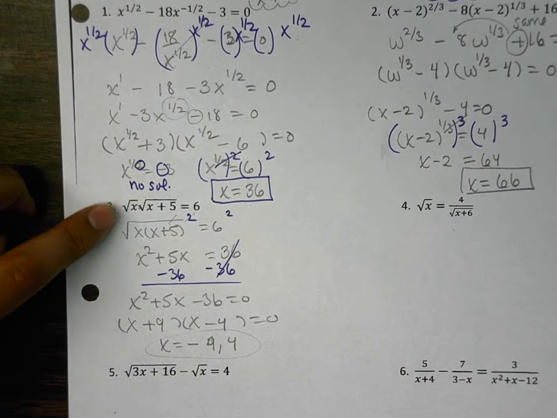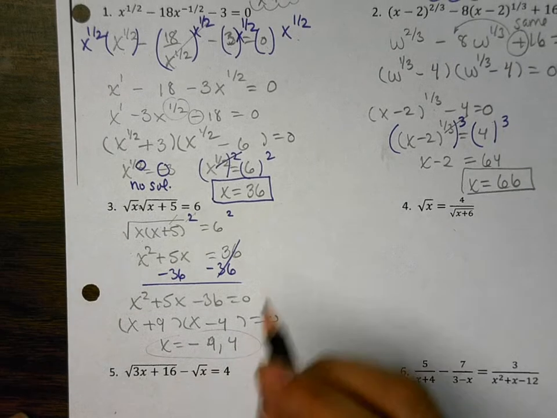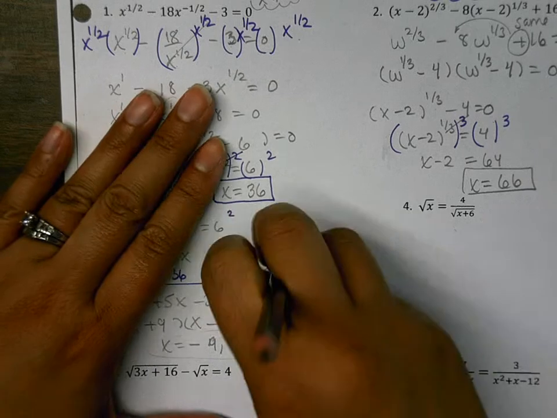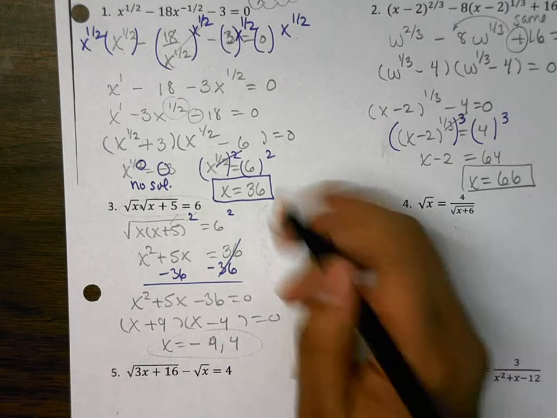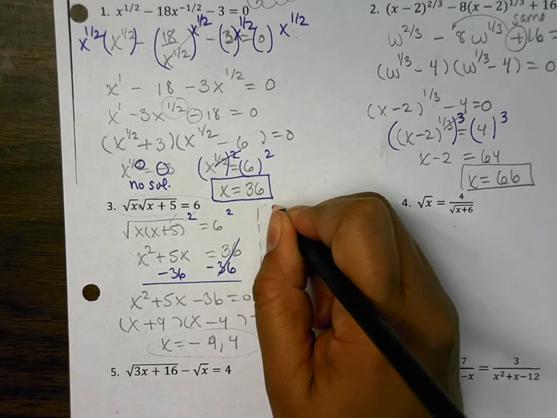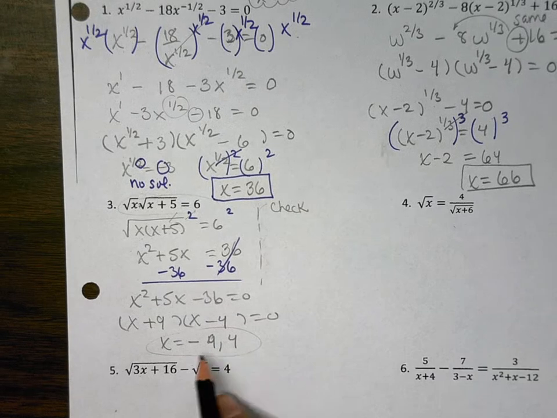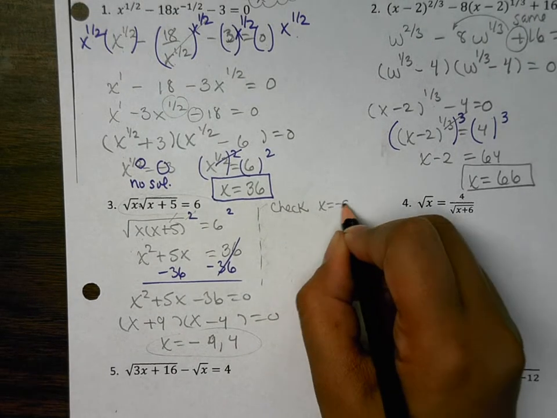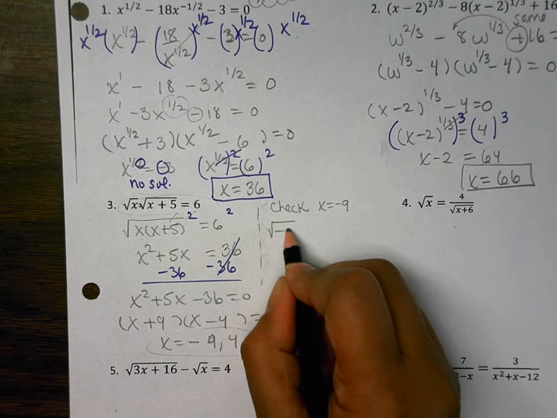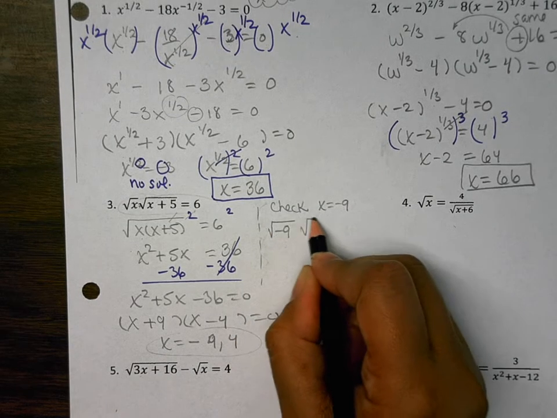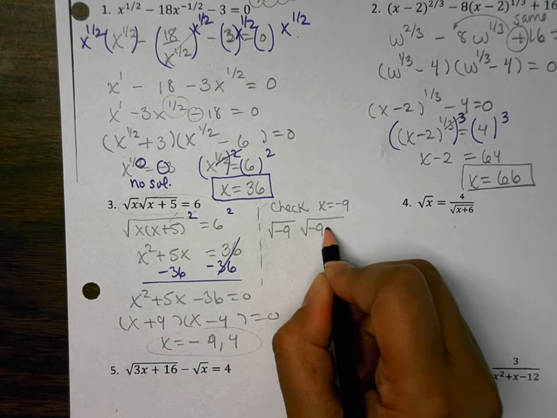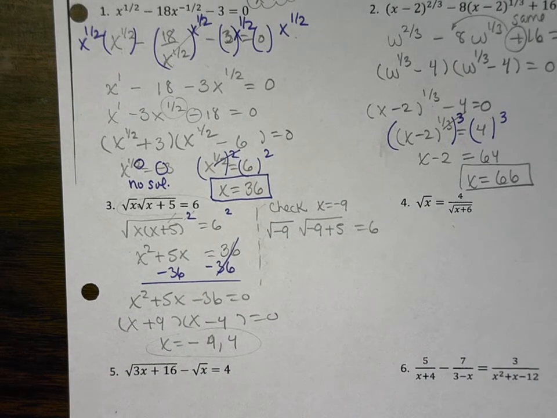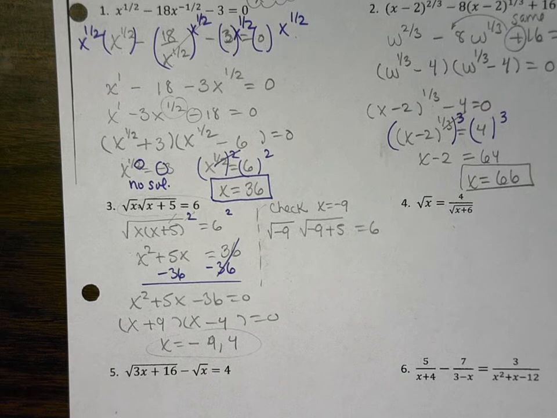The other type you check are square root problems, because square roots do have restrictions. Can you take the square root of a negative? No. So you also check square root problems. Is this one of those problems? Yes. All right, so I'm going to do the check work here on the side. What do you want to check first, the negative 9 or the positive 4? Okay, x equals negative 9. Square root of negative 9 times the square root of negative 9 plus 5 equals 6.